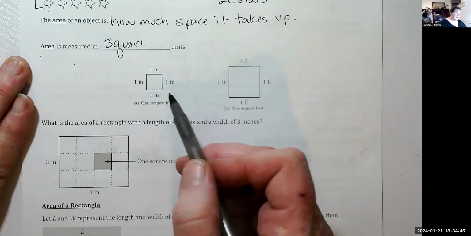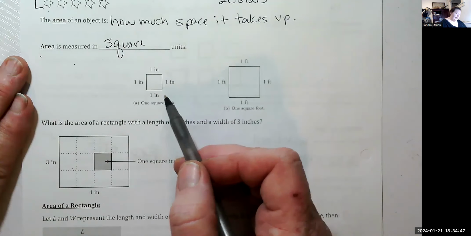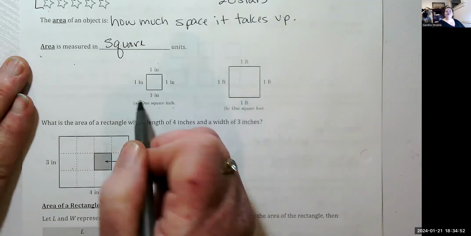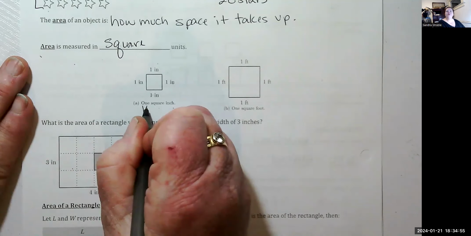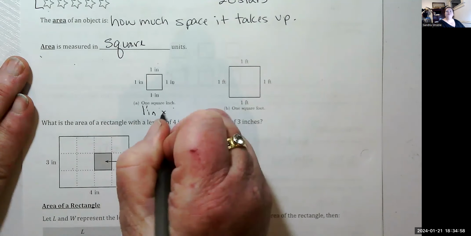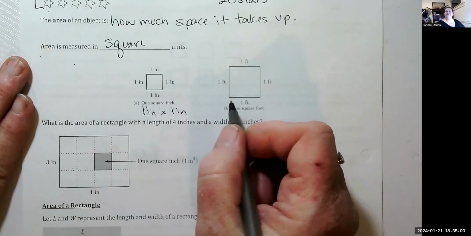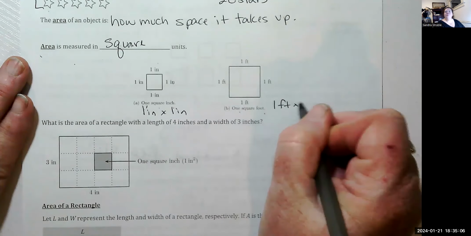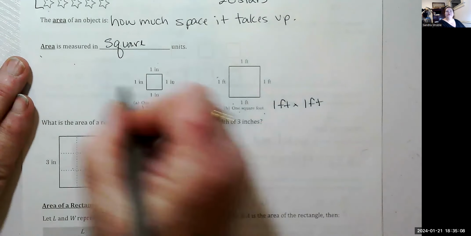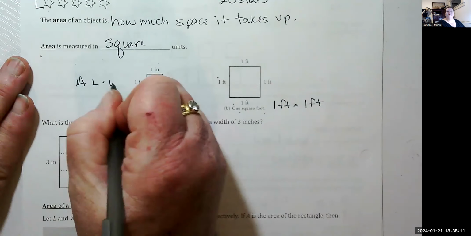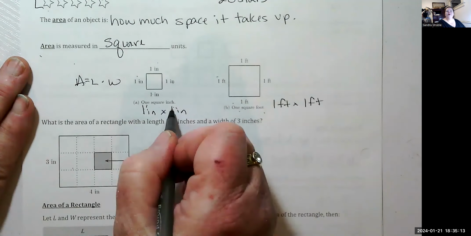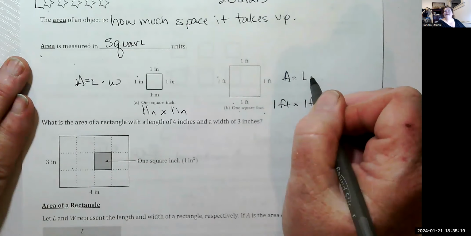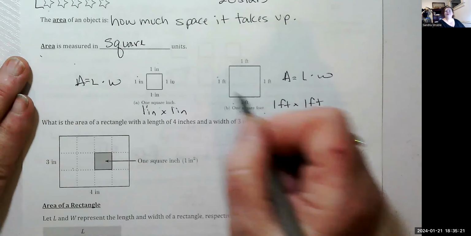Okay, so our first one here is a square, and it says 1 square inch because they are all 1 on either side. So 1 square inch is 1 inch times 1 inch, length times width. All right. 1 square foot is 1 foot times 1 foot, length times width. Area is length times width. So length times width, it doesn't matter which one you choose. Area for a square, length times width. So again, doesn't matter which one.